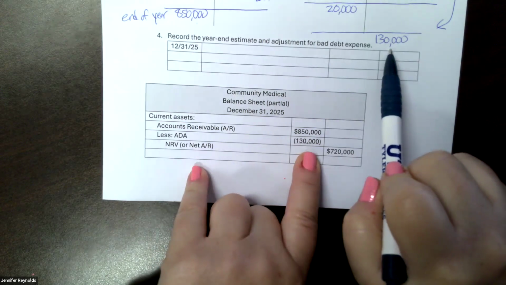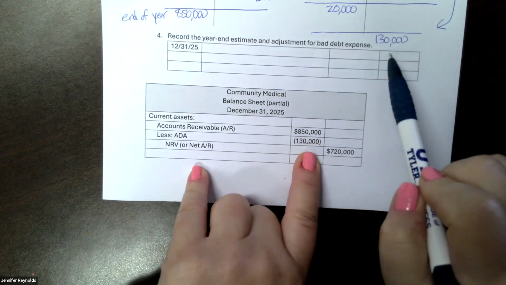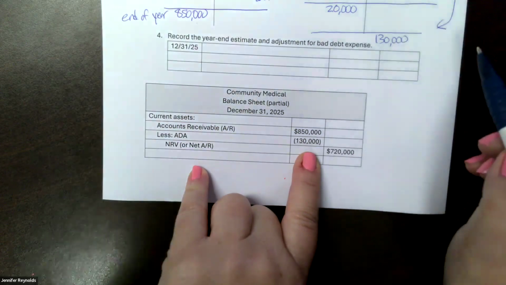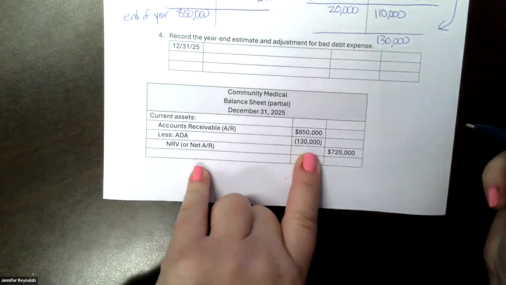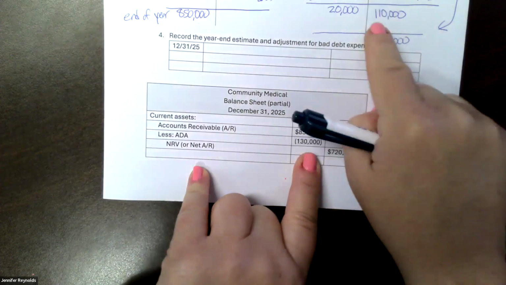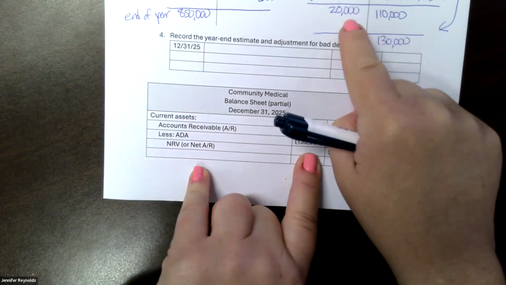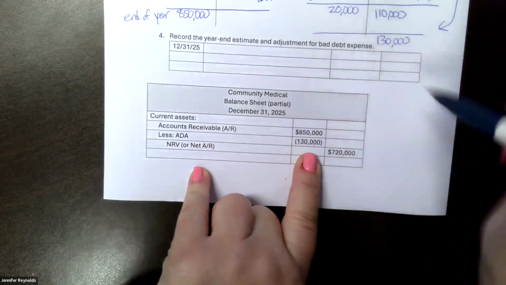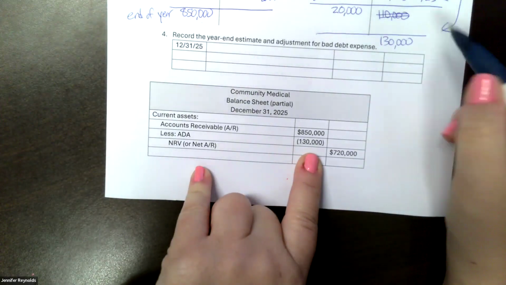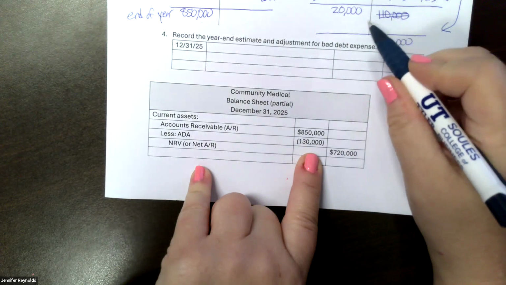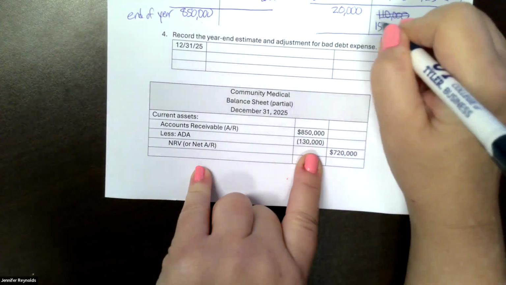One of the most common wrong answers I get when I do this in class for principals is 110,000. You know how to do T accounts. What's 110 minus 20? That would be 90. So it can't be 110. It's going to have to be whatever minus 20 gets you to 130.